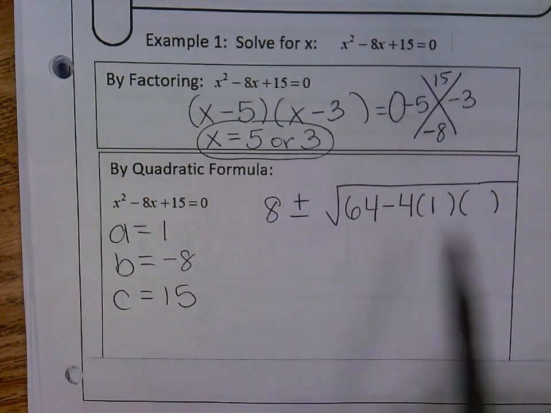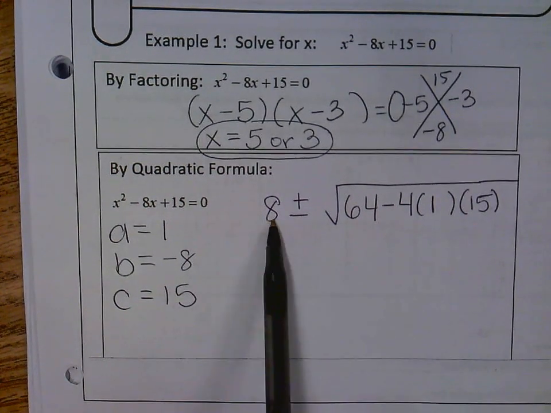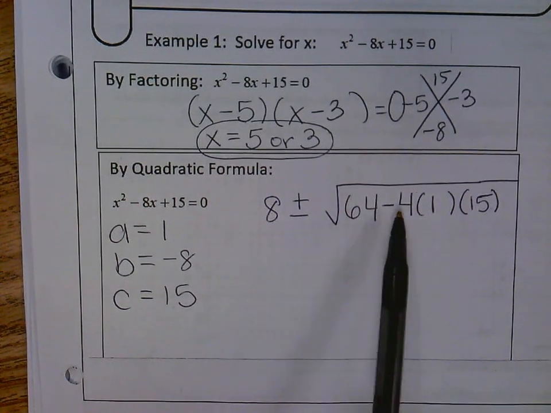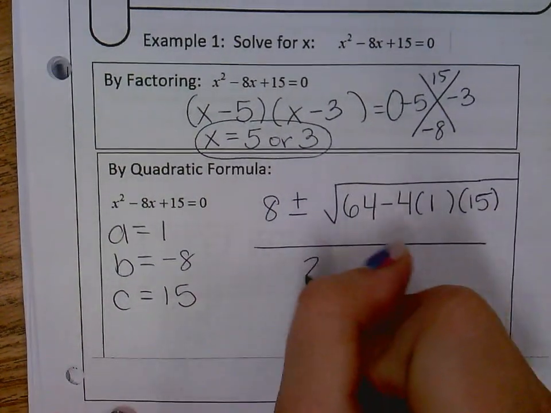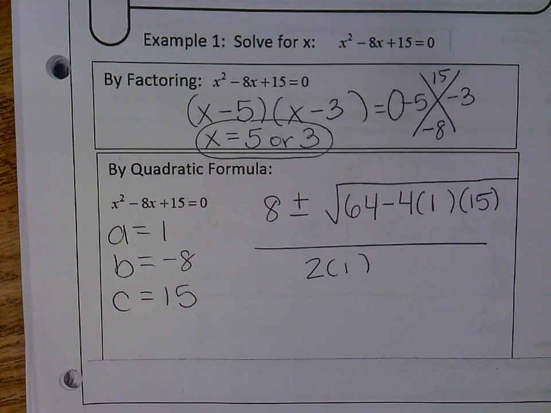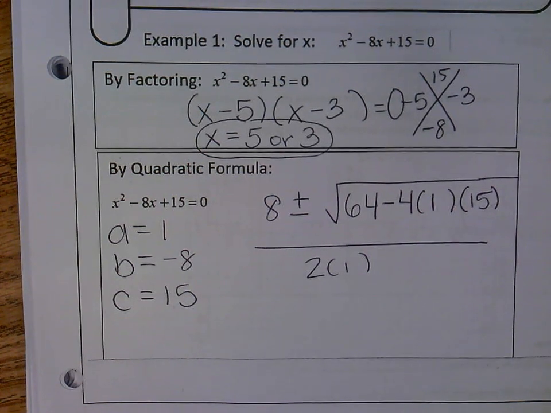And what is C? C is 15. I feel like you'll start to sing it in your head even if it's not out loud, and it helps you get through the problem and make sure that you're not missing one of those numbers from your formula.